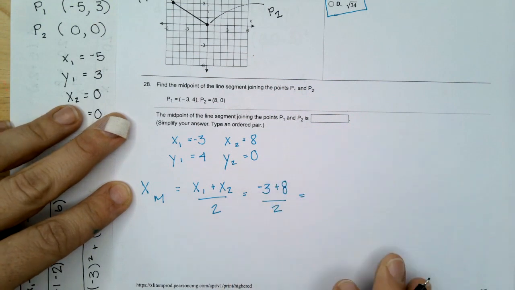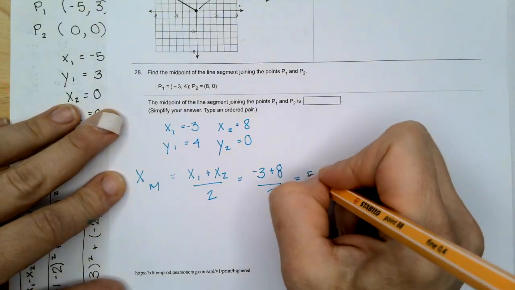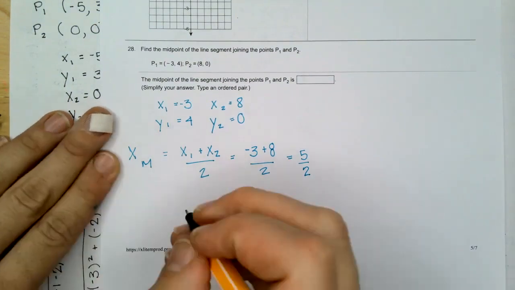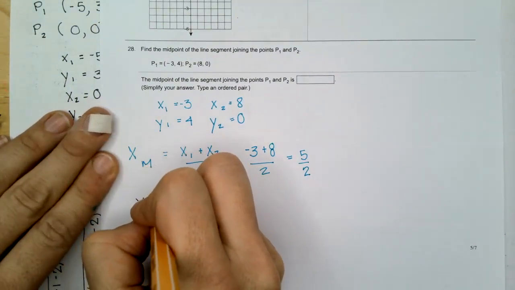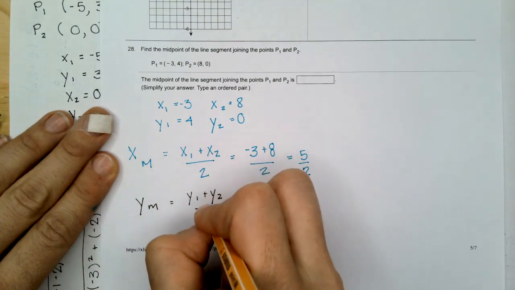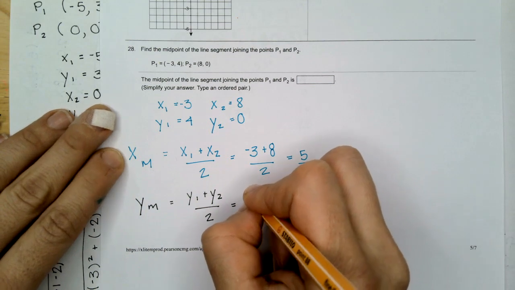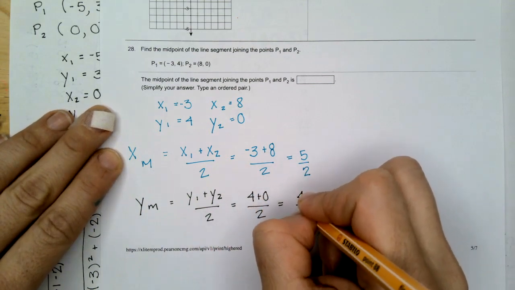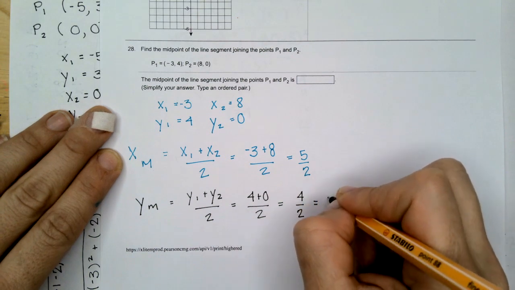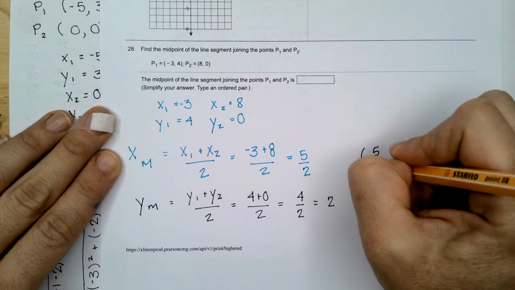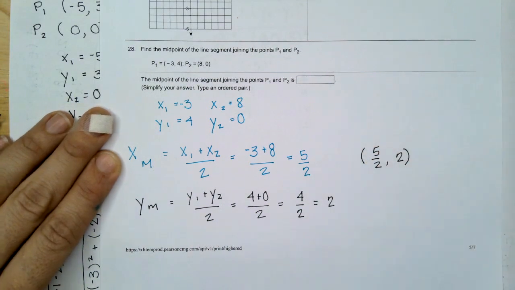You need to add the negative 3 and the 8, and you get 5. So it's 5 halves. I would just leave it like that. The y value of your midpoint is your y values added together and divided by 2. So that'll be 4 plus 0 divided by 2. 4 divided by 2, which is 2. And they will want you to write it like this. 5 halves, 2 is your midpoint.